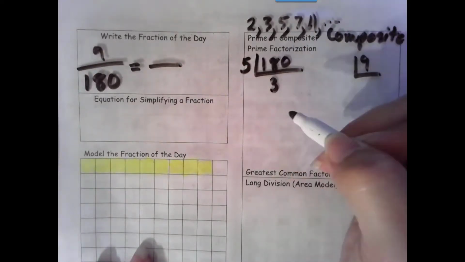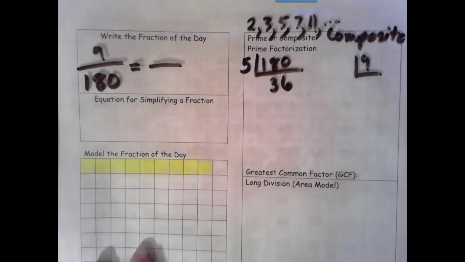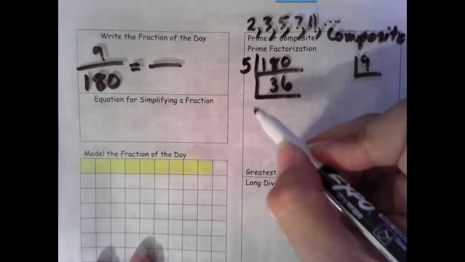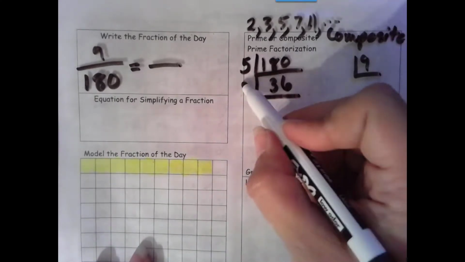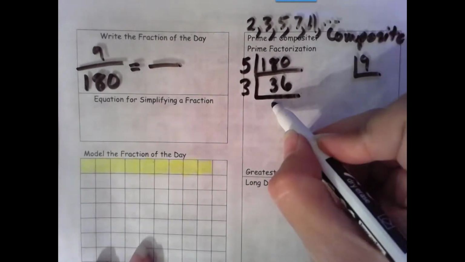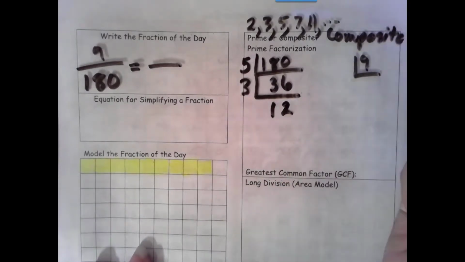Then that leaves 3 tens. Well, 3 tens is 30, and 6 times 5 is 30. Okay, 36. Well, 3 plus 6 is 9. 9 is a multiple of 3, so 3 is a factor of 36. I can get 1 group of 3 out of 3, and 2 groups of 3 out of 6.